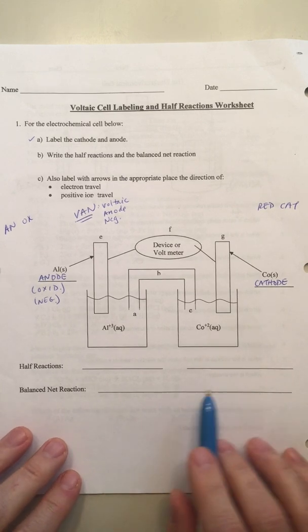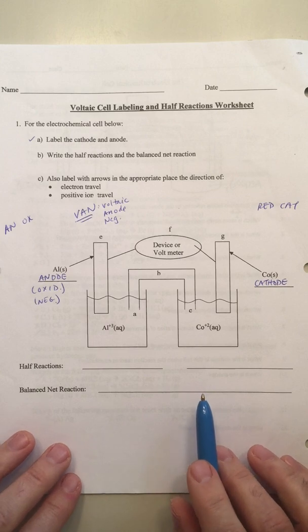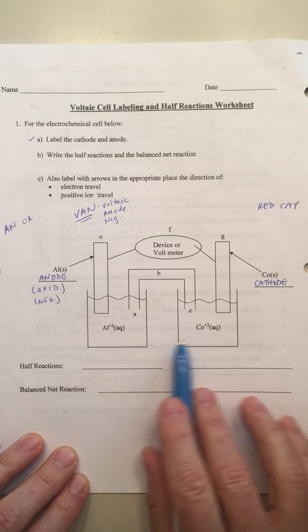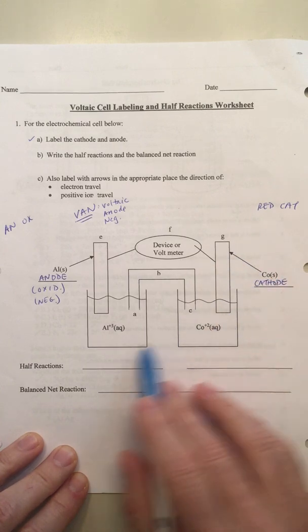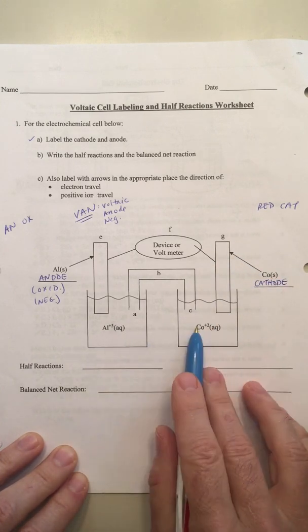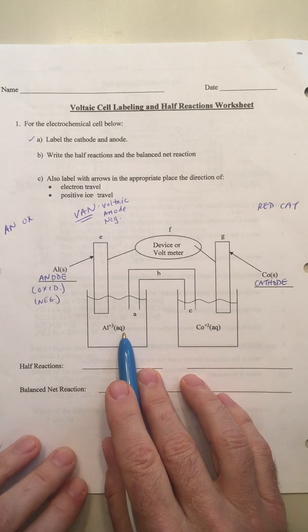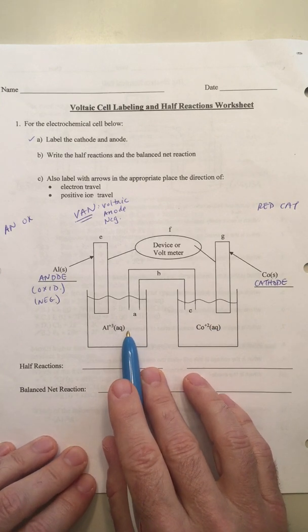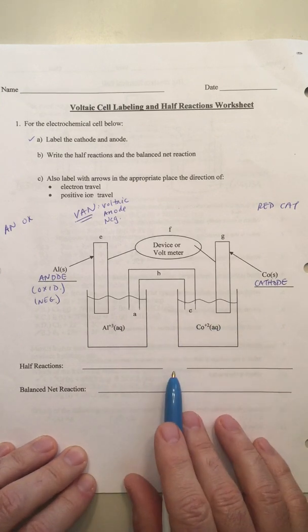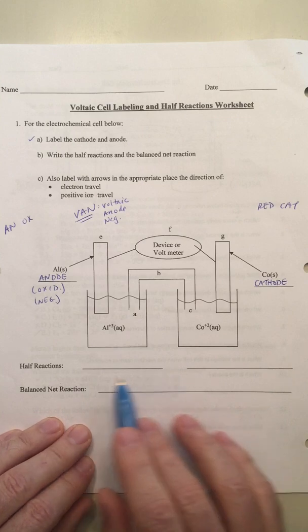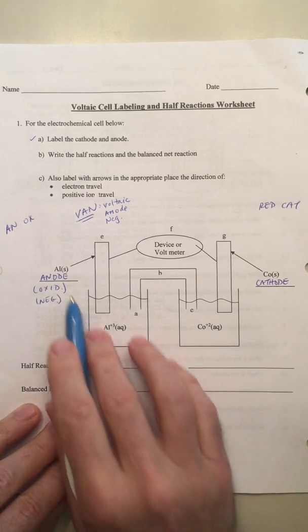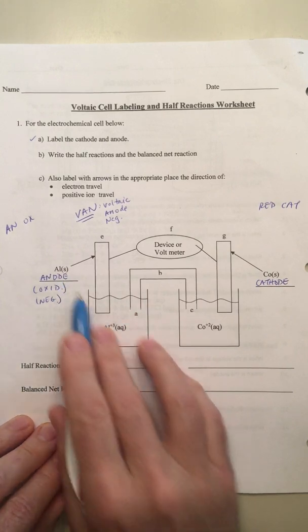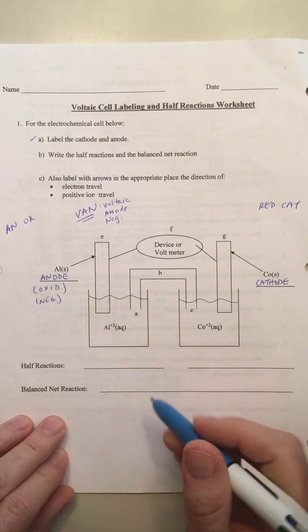All right, let's look here. Now we've got solutions in here, right? So this is a metal strip of aluminum. This is a metal strip of cobalt. These are solutions. Now it doesn't tell you what the negative part of the solution is, so it doesn't really matter. So let's look at the half reactions. Aluminum and aluminum 3+. Well, we said aluminum is going to get oxidized.